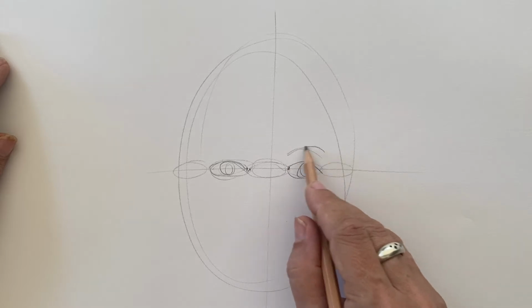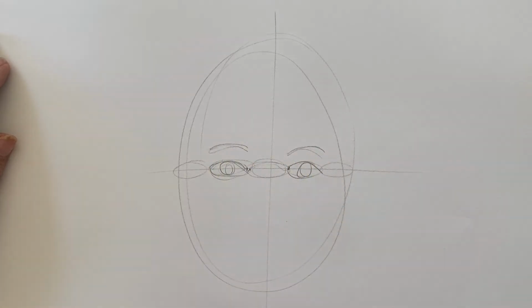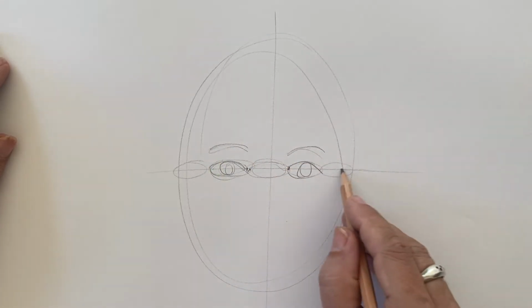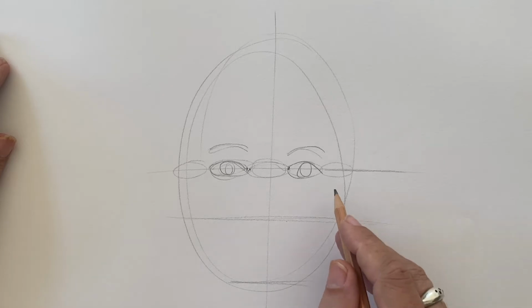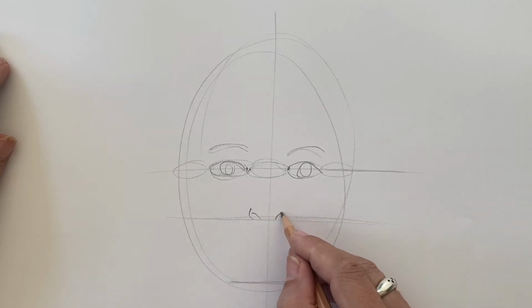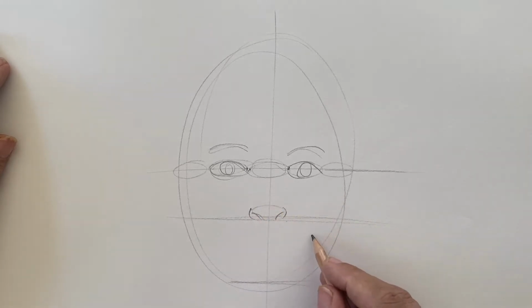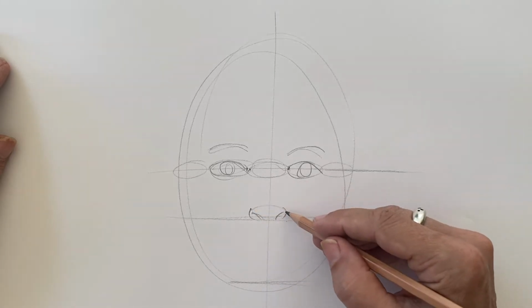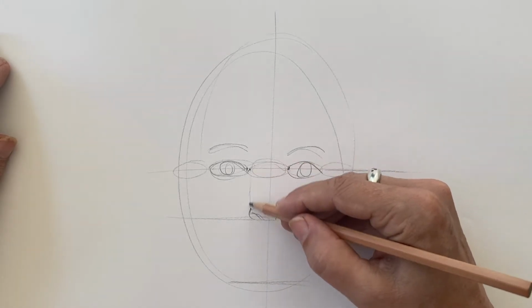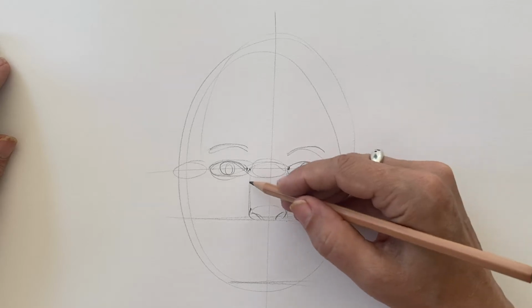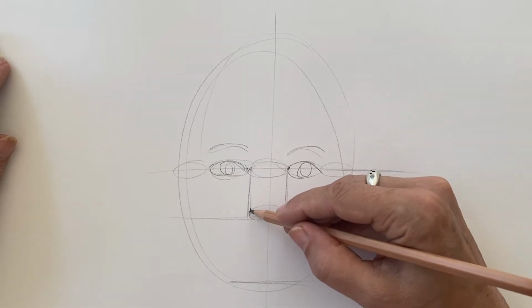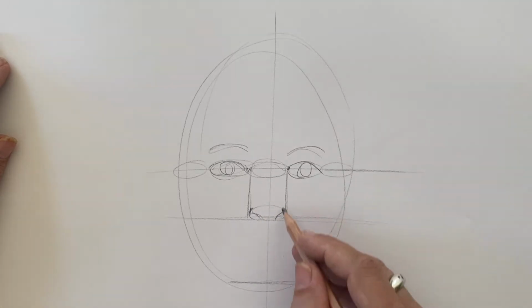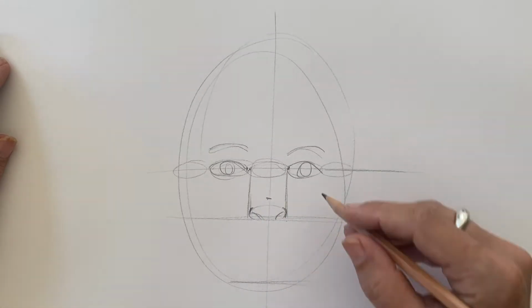Hopefully you've got eyebrows on top of your eyes. That's where they usually are. Now, halfway between your eyes and your chin is the bottom of your nose. And the width of your nose relates to the corners of your eyes. So if you drew imaginary lines down from the corners of your eyes to the side of your nose, that's roughly where the edge of your nose is.